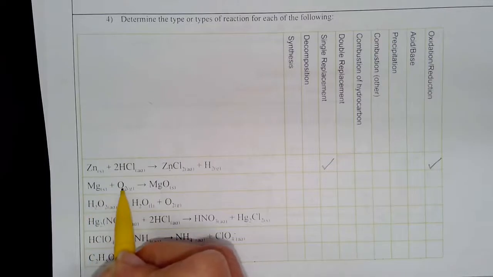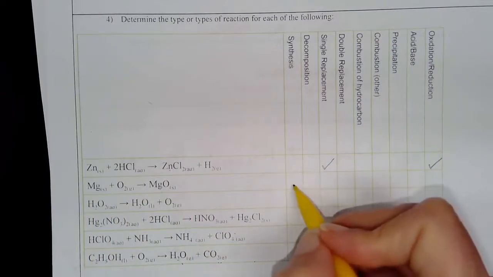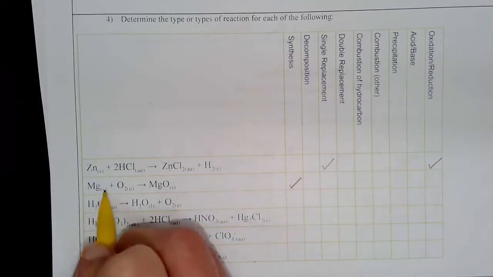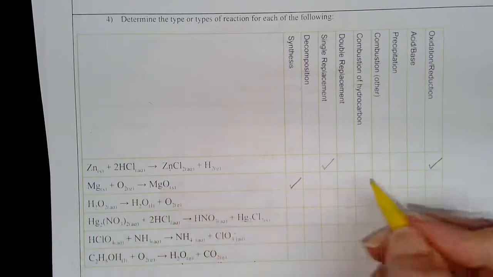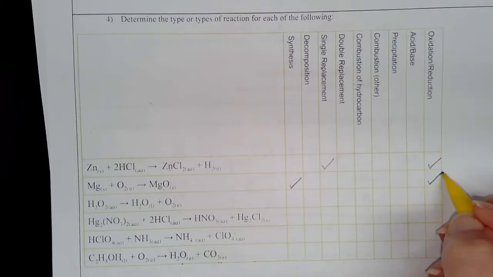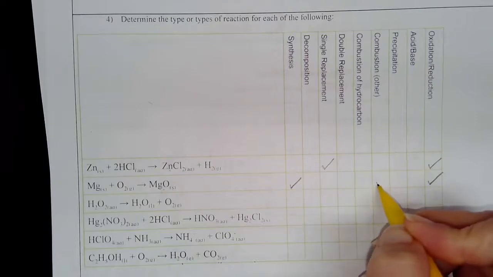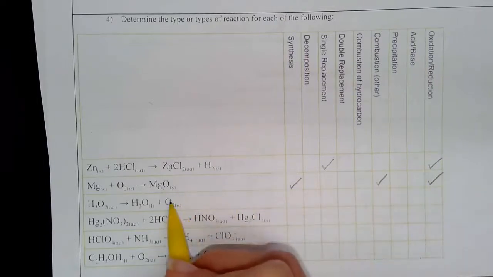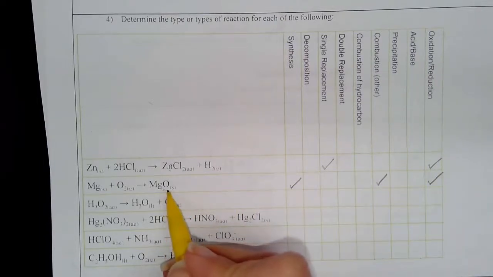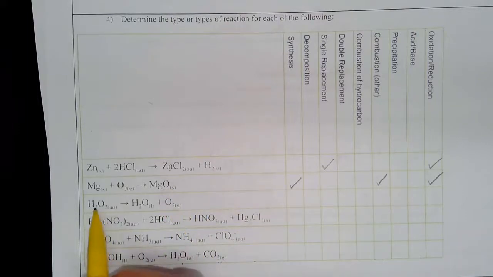Magnesium plus oxygen forming magnesium oxide. This is a synthesis reaction. We have 2 elements combining to make a compound. It is also an oxidation reduction reaction. We can also classify this as a combustion reaction because this is a reaction that gives off heat and light, sometimes even flames.